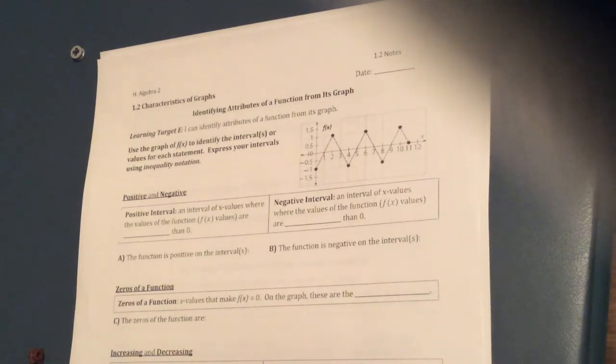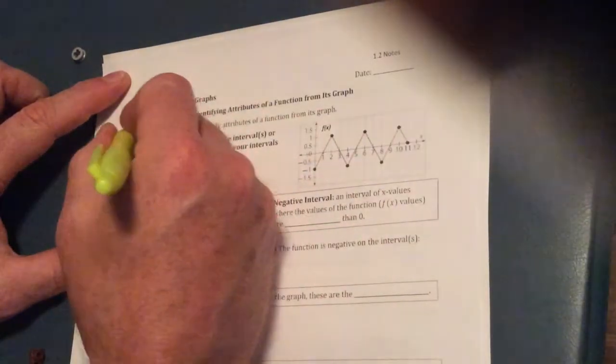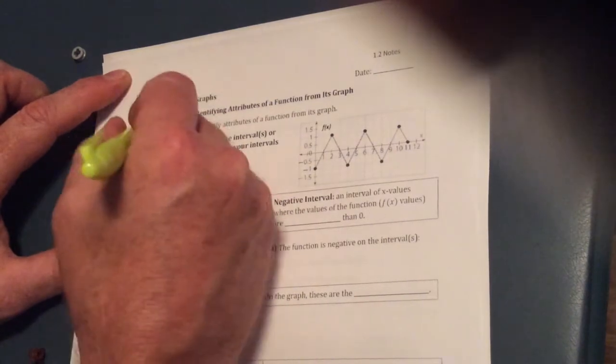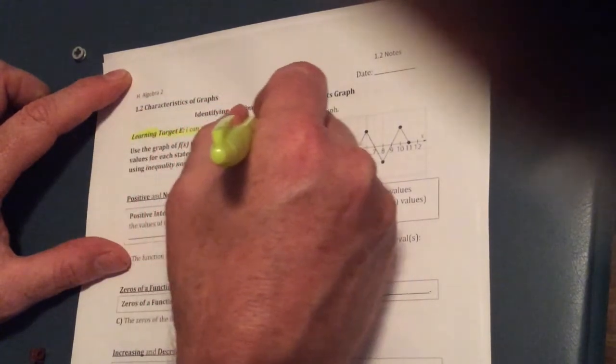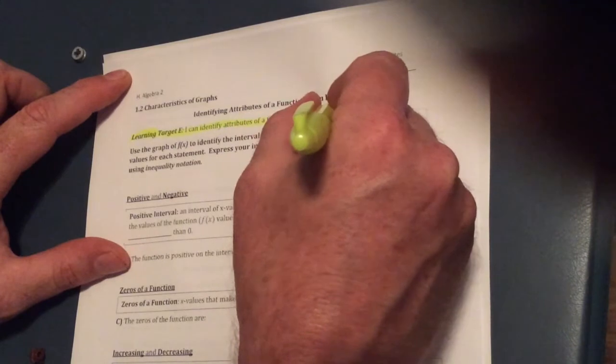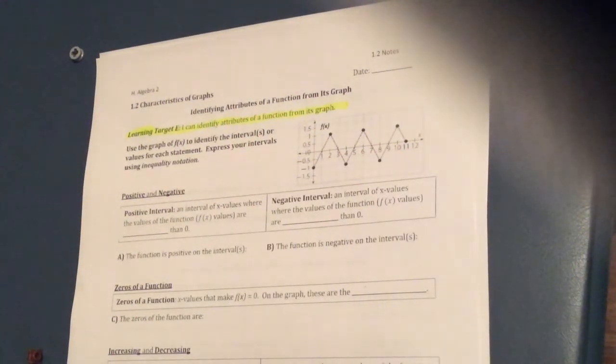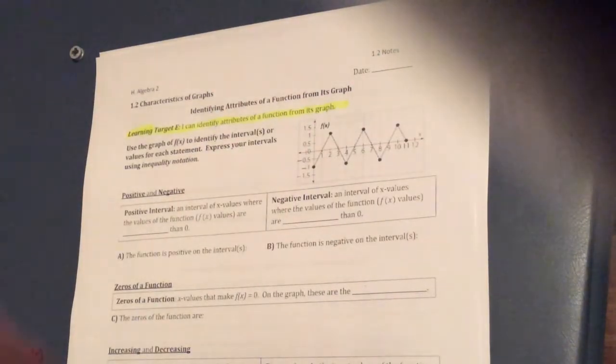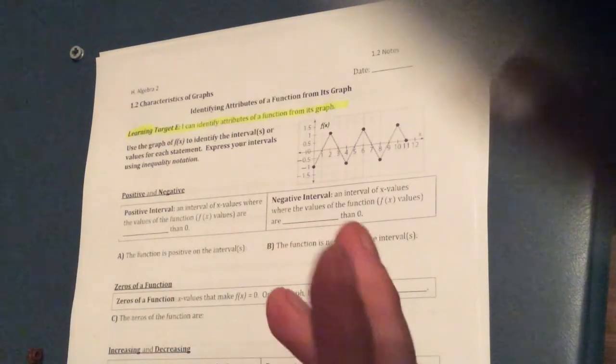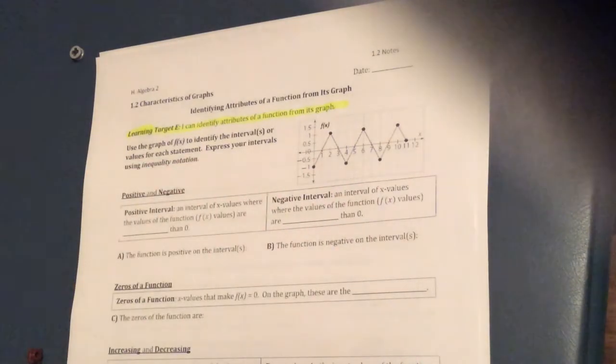We're going to try page one of 1.2 characteristics of graphs, and I'm going to highlight the learning target like we always do. Today we're going to try to identify attributes of a function from its graph. So we already know that these are all functions, and we're going to be given a graph of these functions. We're going to have to identify certain aspects of this, and it's pretty easy, but there are some funky parts in here we have to discuss. So let's get right to it.